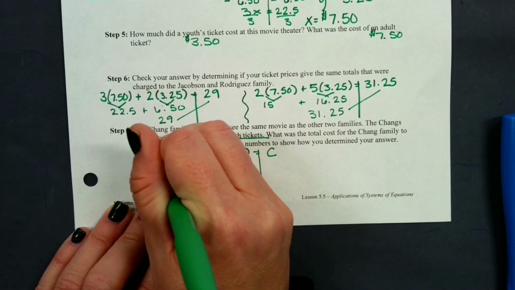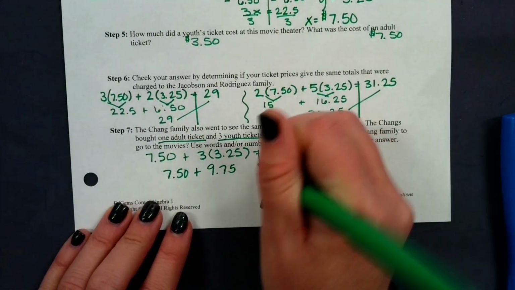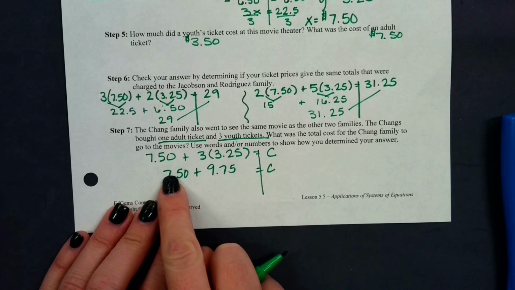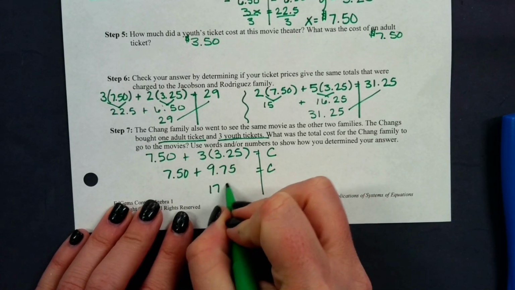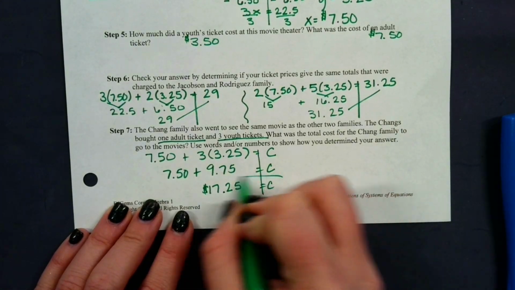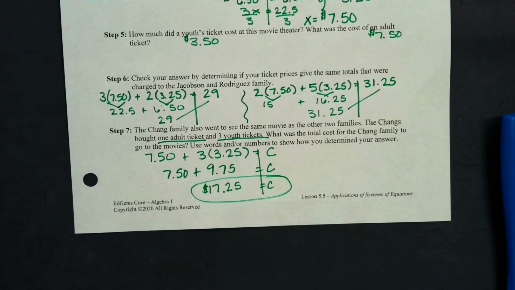And if I add 7.50 to that, I'm going to add those two together. So the Chang family only spent $17.25. Questions?